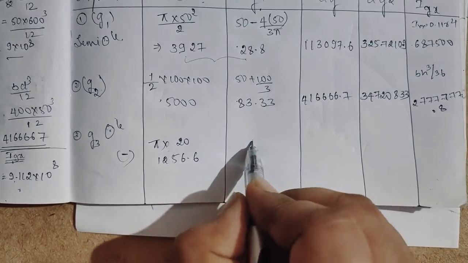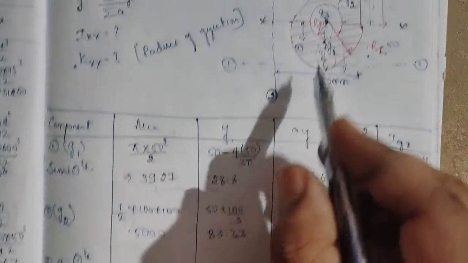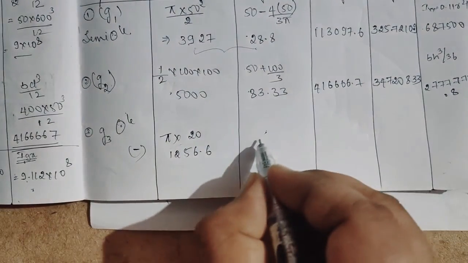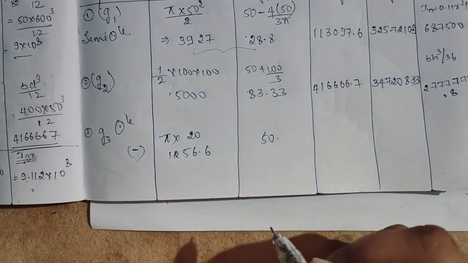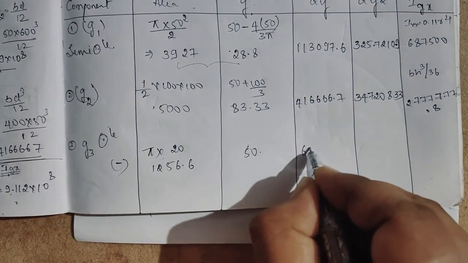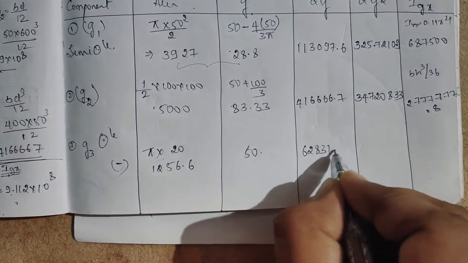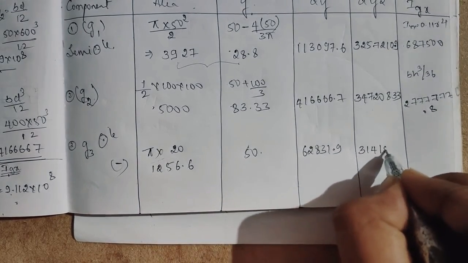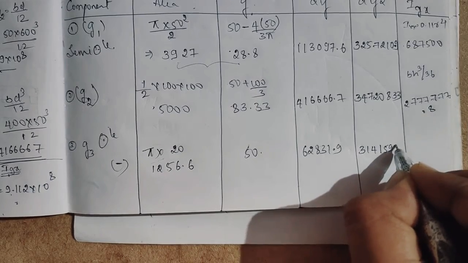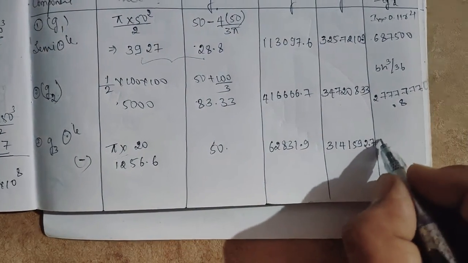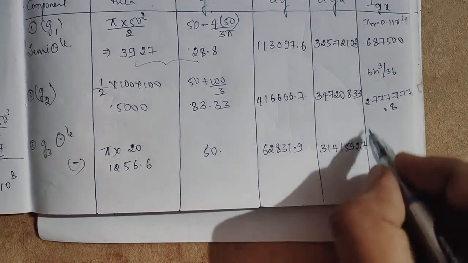So it will be 1256.6. So the value of y will be here, circle, so it will be 50. So 50, the value will be same. Ay will be 62831.9. Ay square will be this, just find by calculator. Okay, there is nothing difficult in this, everything is easy. Just you have to remember the formula.